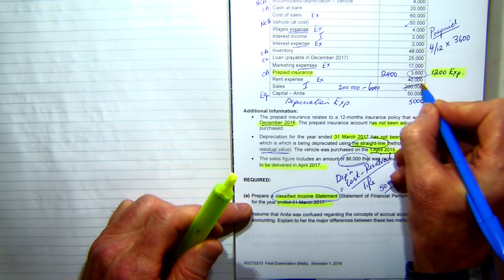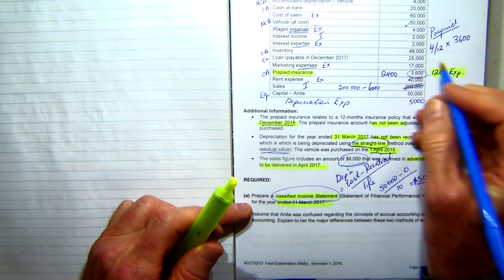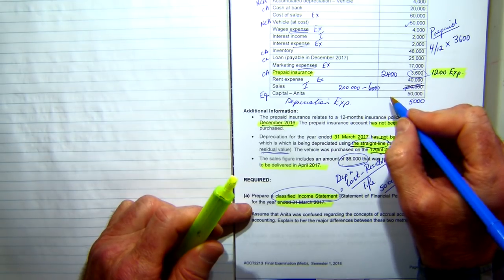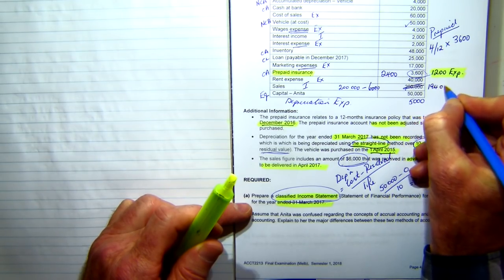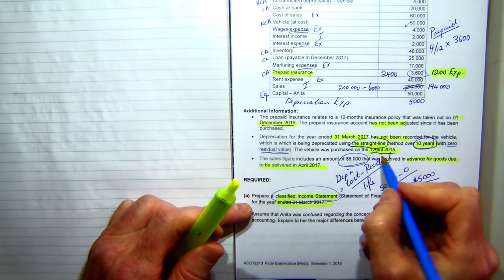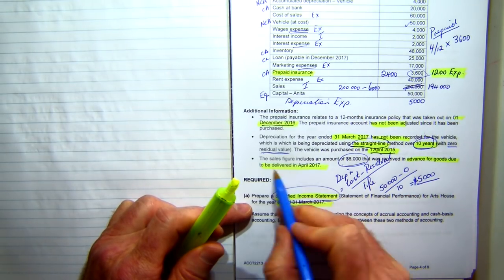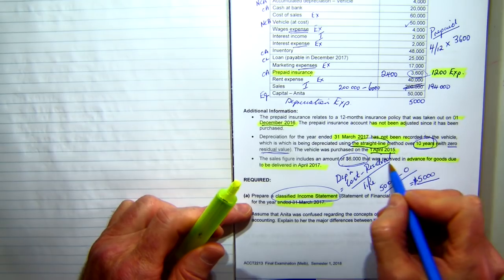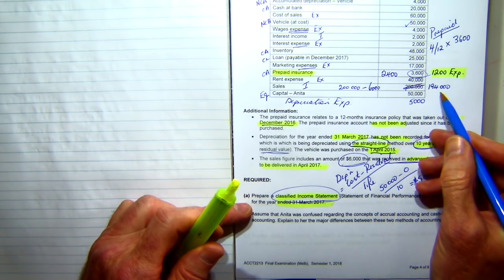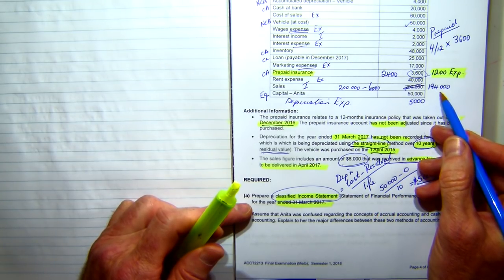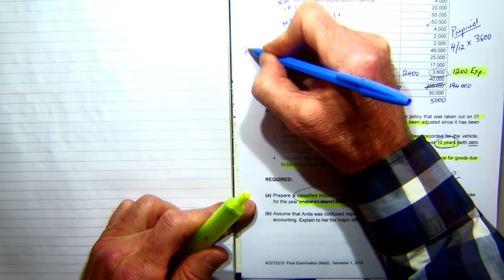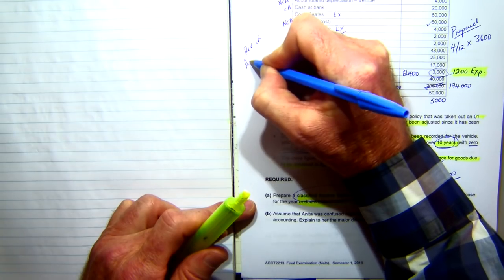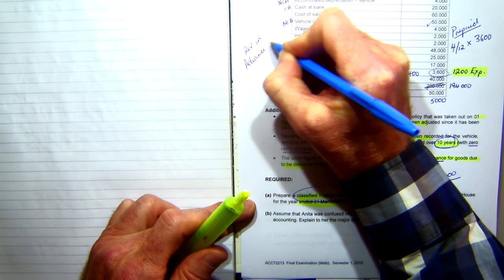Means I've not got $200,000 worth of revenue, I've got $194,000 worth of revenue. Because this is received in advance, we're going to have $6,000 of revenue received in advance, which is a current liability. So I'm just going to post over here, advance, 6,000.